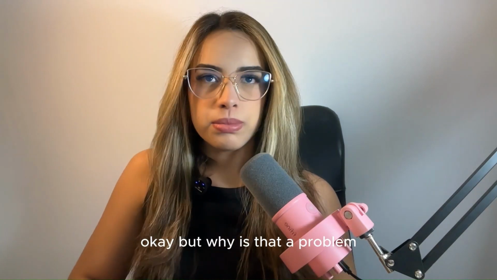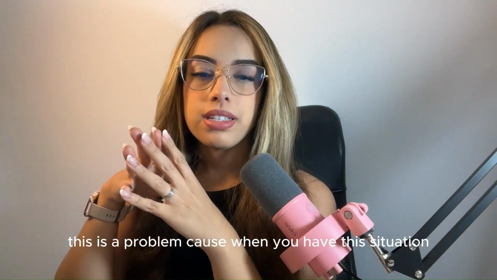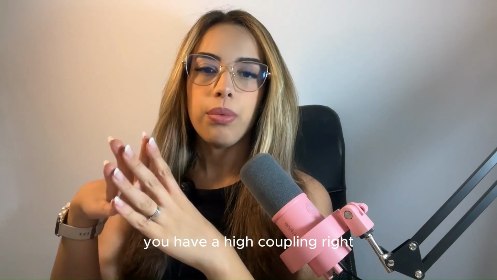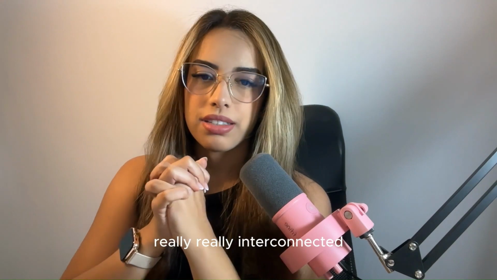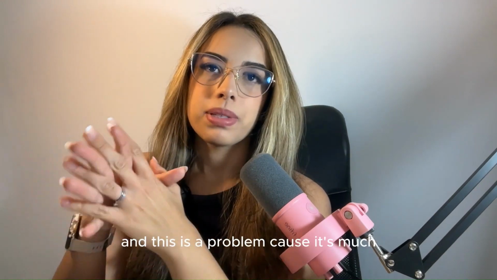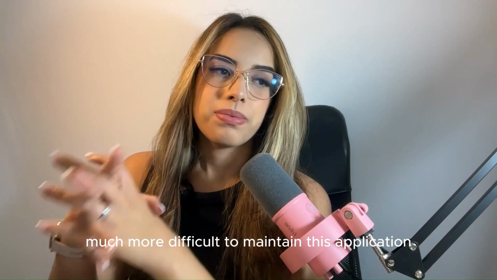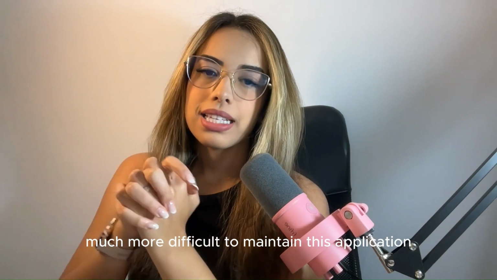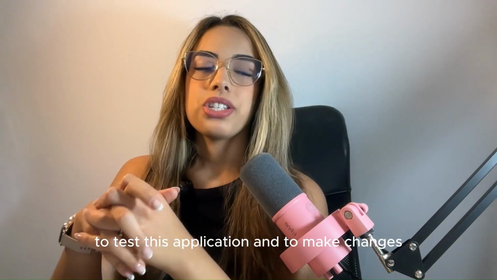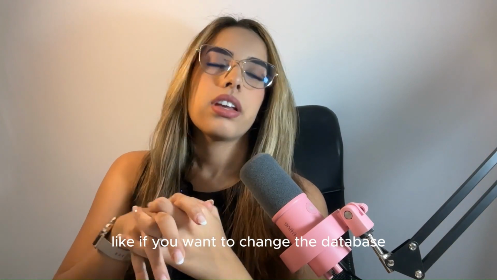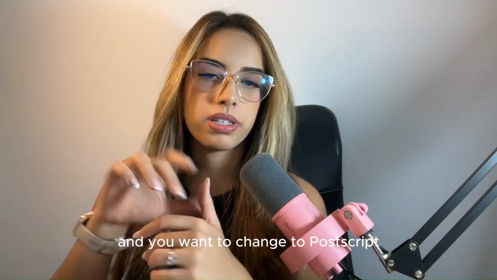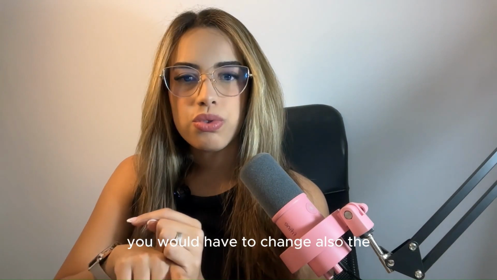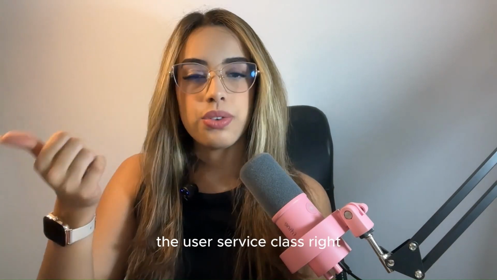Okay, but why is that a problem? This is a problem because when you have this situation, you have a high coupling. So you have two classes that are really interconnected. And this is a problem because it's much more difficult to maintain this application, to test this application, and to make changes. Like if you want to change the database, if you're using MySQL and you want to change to Postgres, for example, or Oracle, you would have to change also the user service class.